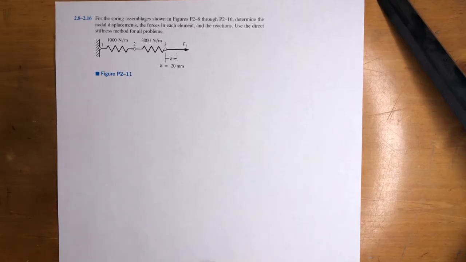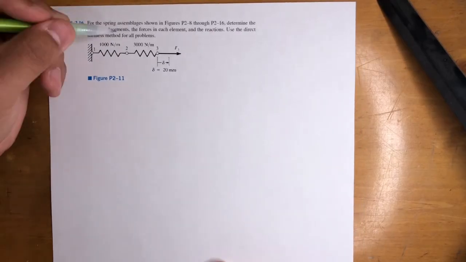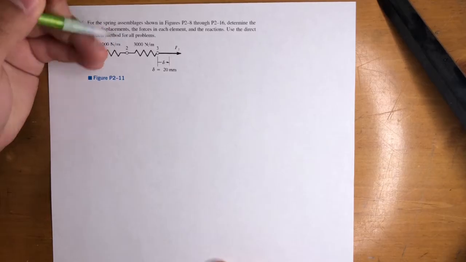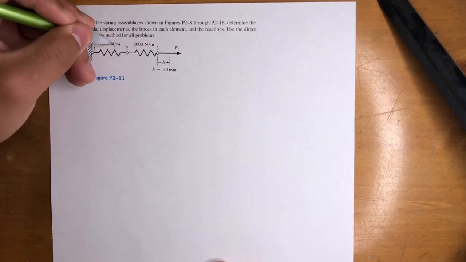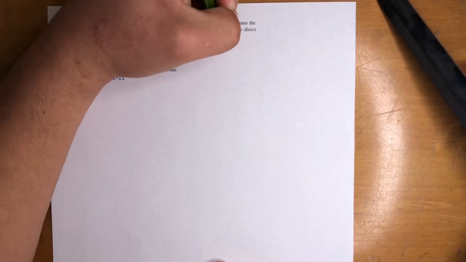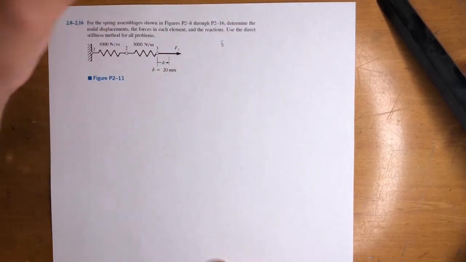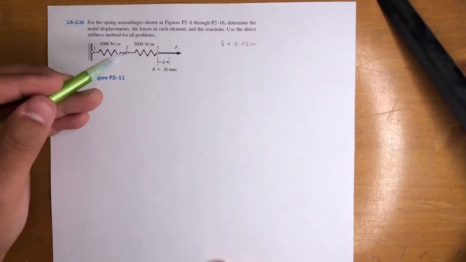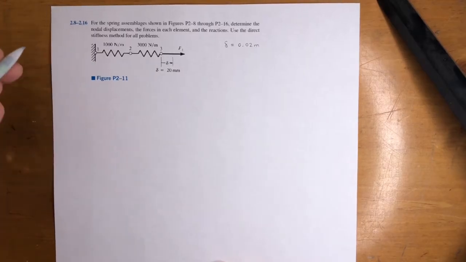All right, so first step, this is the first problem we encounter that it is not in the correct unit, so it's 1,000 newtons per meter. Delta's in millimeters, so we got to convert that delta. Or you could convert these, but delta's easier. So that's going to be 0.02 meters. So just keep an eye out for those conversions.